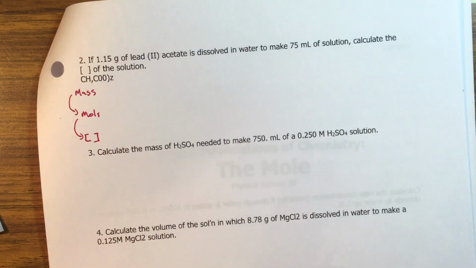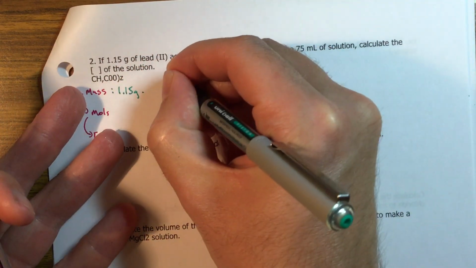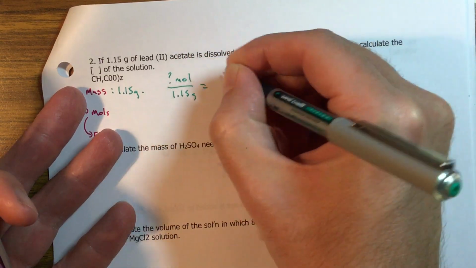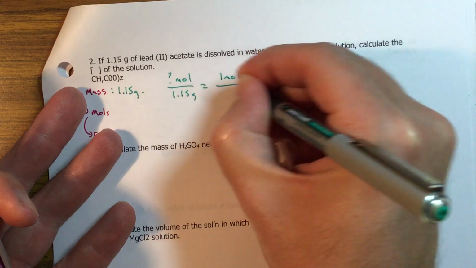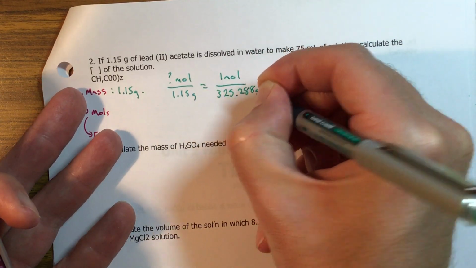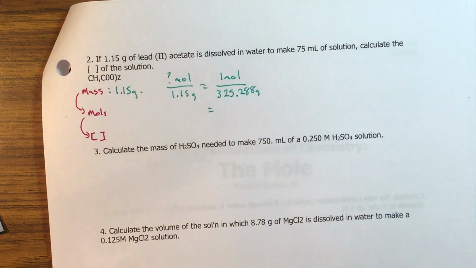All right, so let's get working on our calculations. So we're moving from mass to moles. Our mass that we know is 1.15 grams. So how many moles are in 1.15 grams if 1 mole has 325.288 grams? All right, we do 1.15 times 1 divided by that.